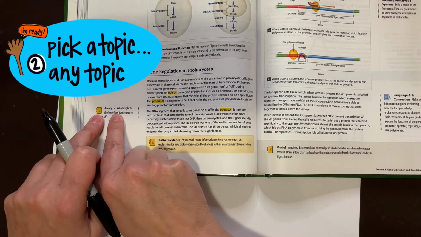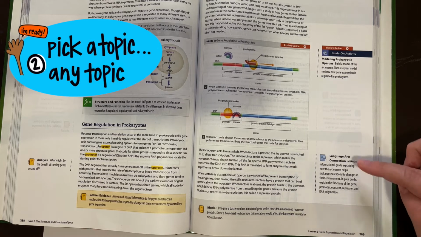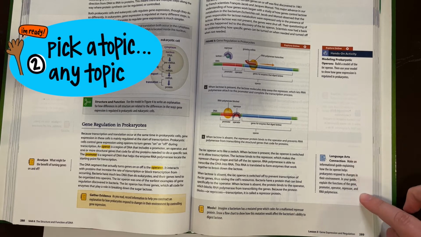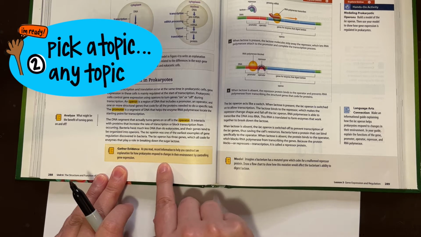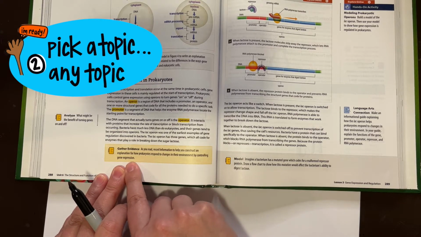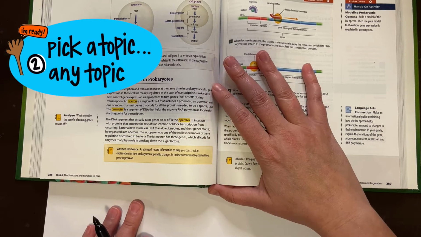But I do see there's some questions here in my textbook. There's an activity here, and there's a connection that the teachers want me to make. So I'm already thinking of changes in the environment. Things change. Environment makes me think of trees and grass and the world that we live in.